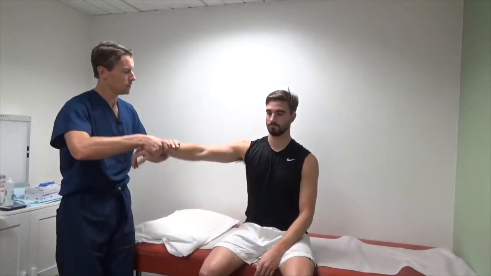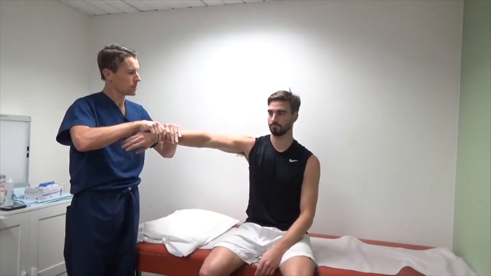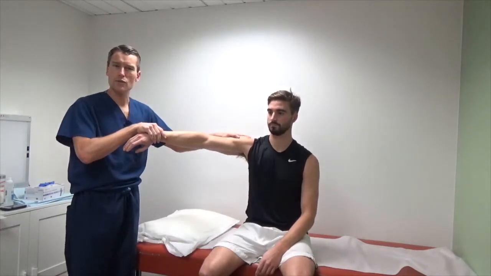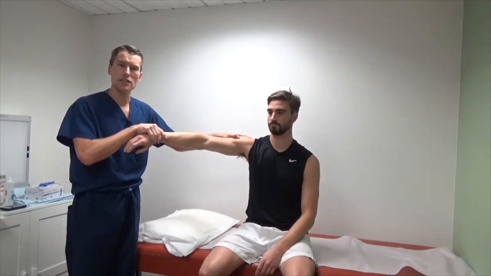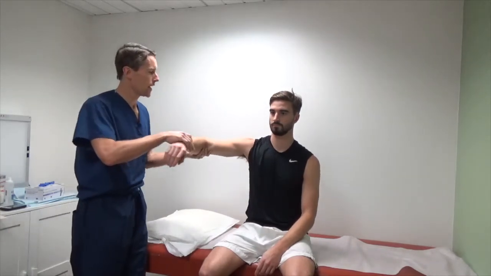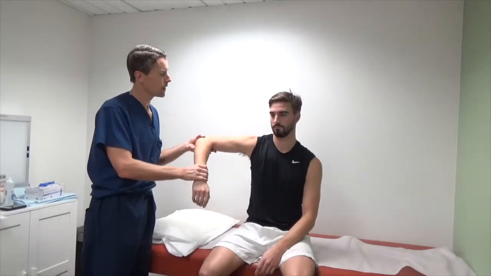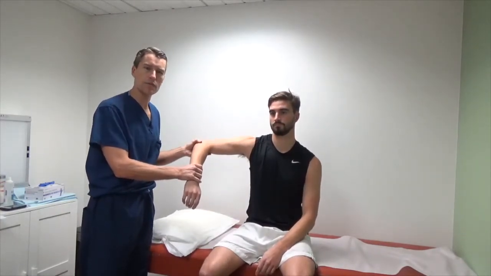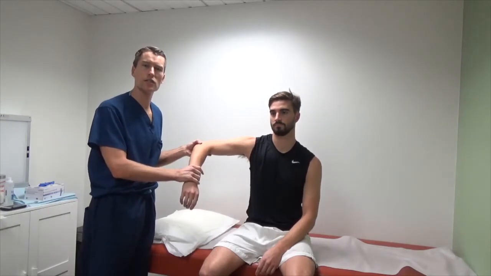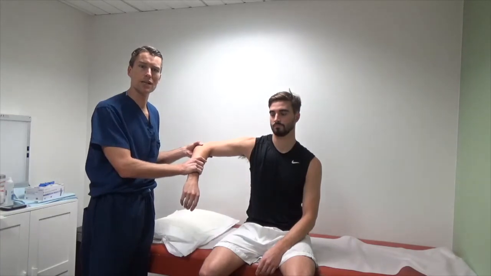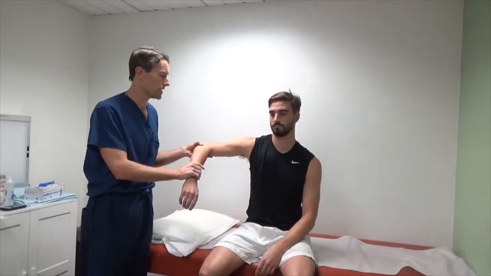The next test is the Job's test. Bring your arm out. Resist me. Is that painful? Yes. Pain and weakness with this test indicates a high suspicion for a supraspinatus rotator cuff tear. Relax. Is this painful? Yes. Next is the impingement test. This test will be painful in both rotator cuff tendonitis as well as a rotator cuff tear. Distinguish this from a rotator cuff tear with weakness with rotator cuff testing.